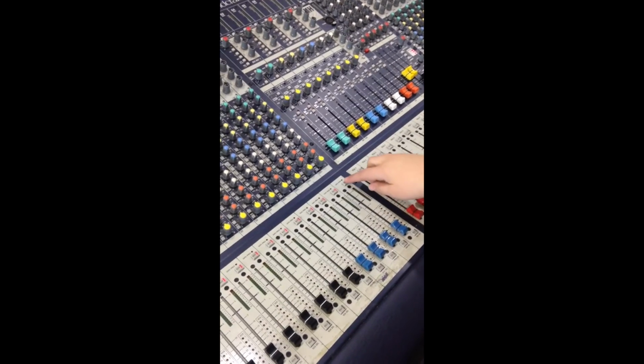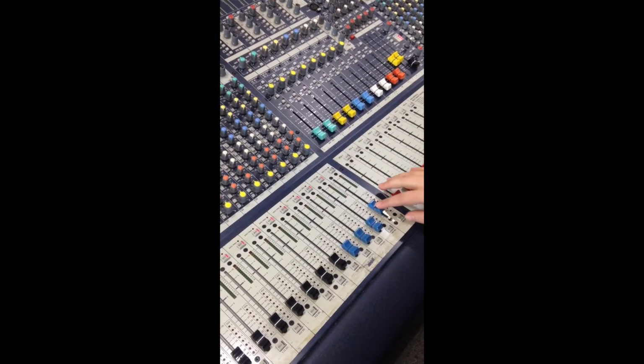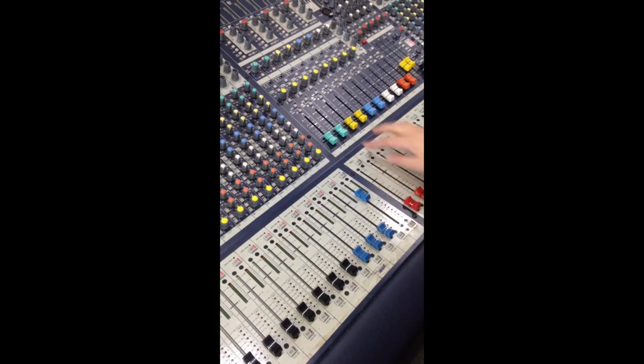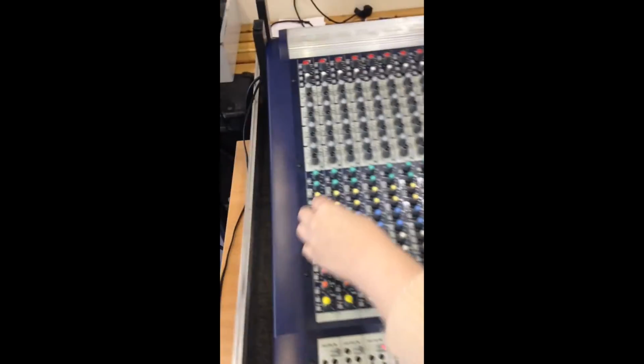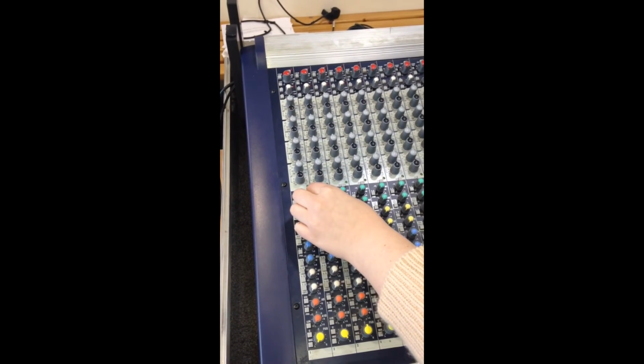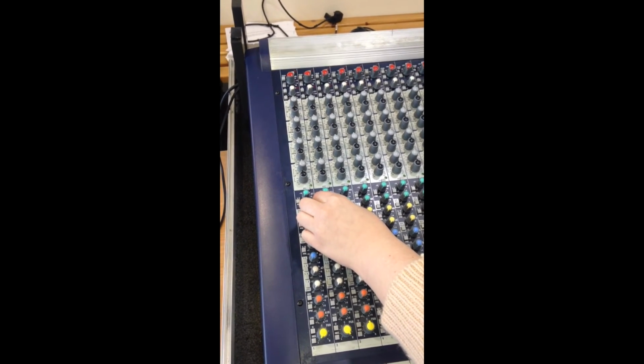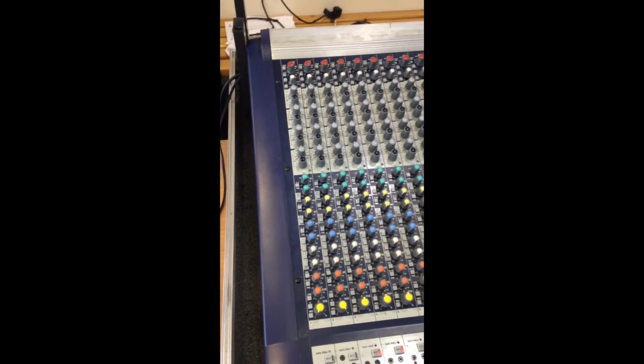Once everything's plugged in, all you need to do is unmute the channel, put the fader up to 0 or unity, turn up the master fader, and go across onto the channel and turn up the auxiliary for both of them, and then you should be able to hear it through the system.